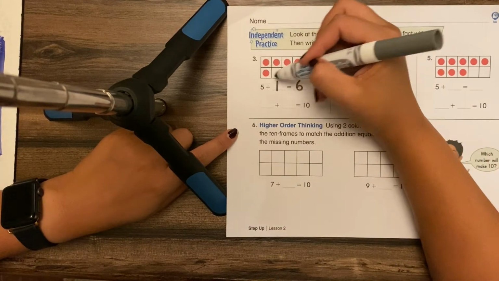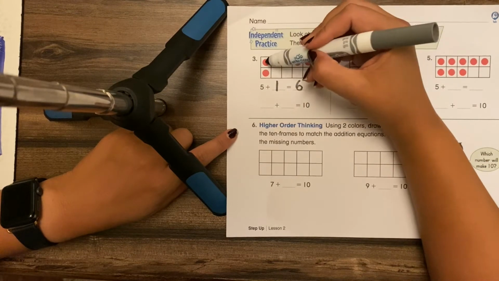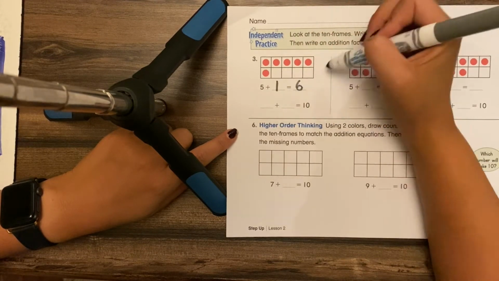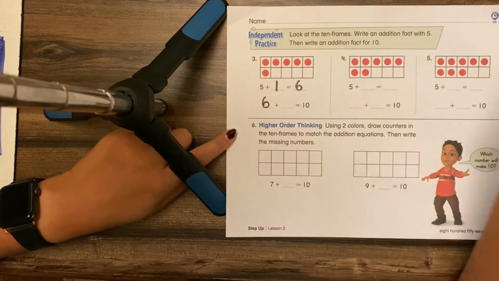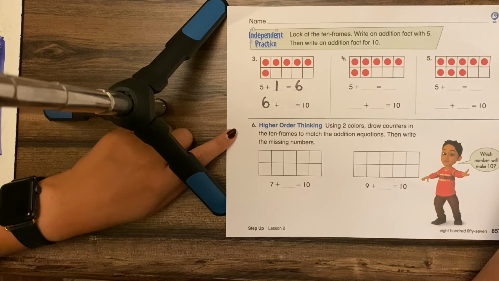So how many counters do we have to start? Remember, we just said we have 6 counters, right? 5, 6. Okay, so we're starting with 6. Will you count on with me until we get to 10? Let's put 6 in our brain. Are you ready?